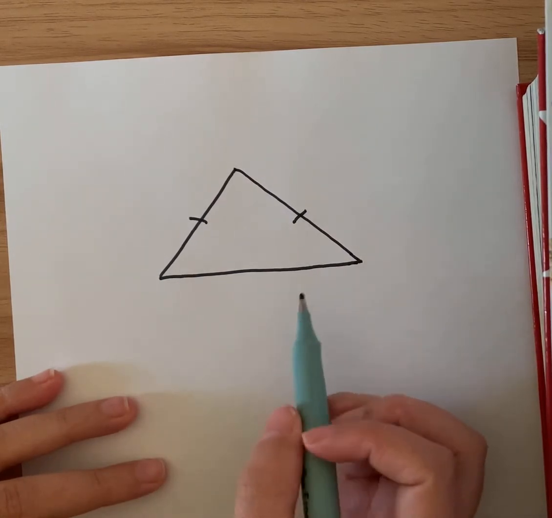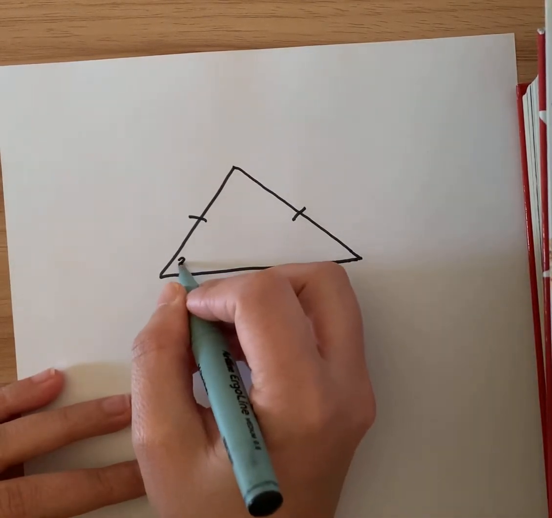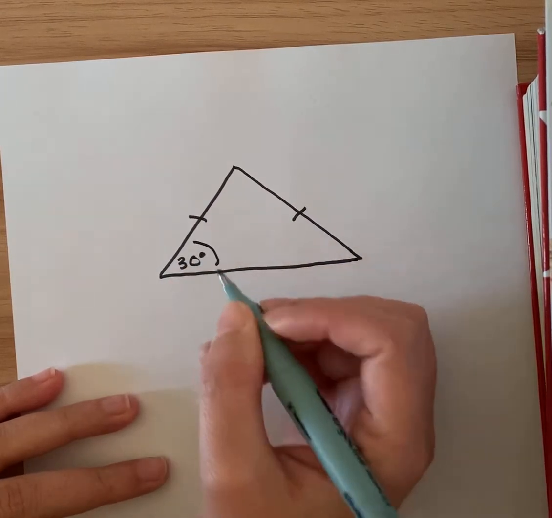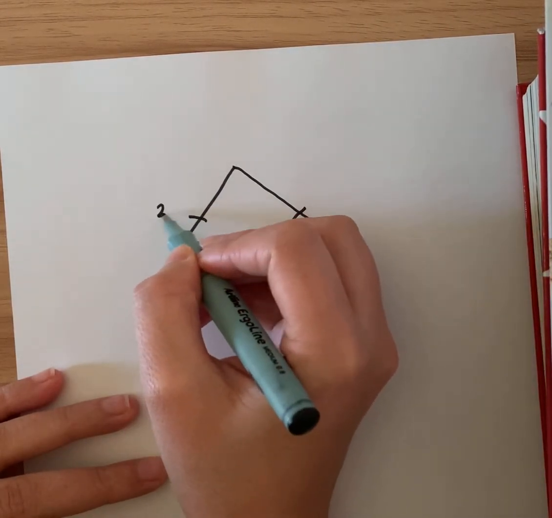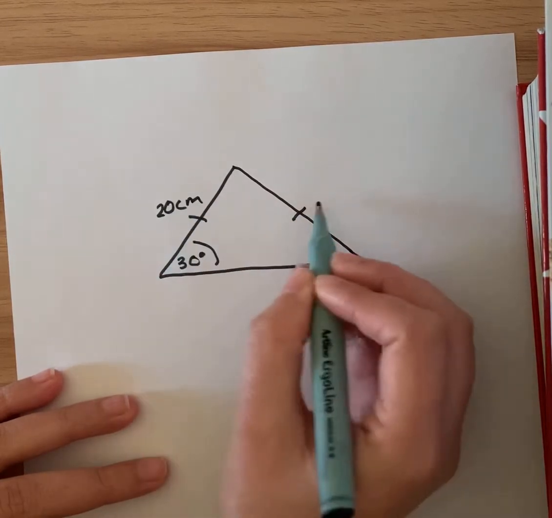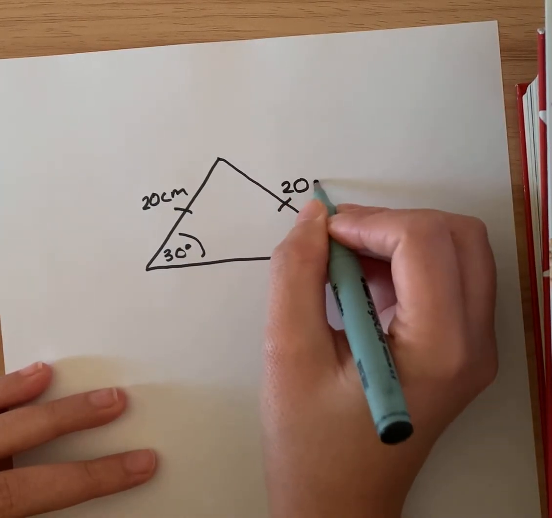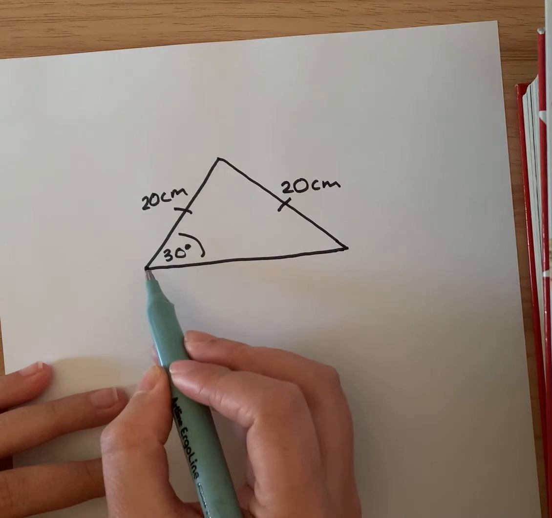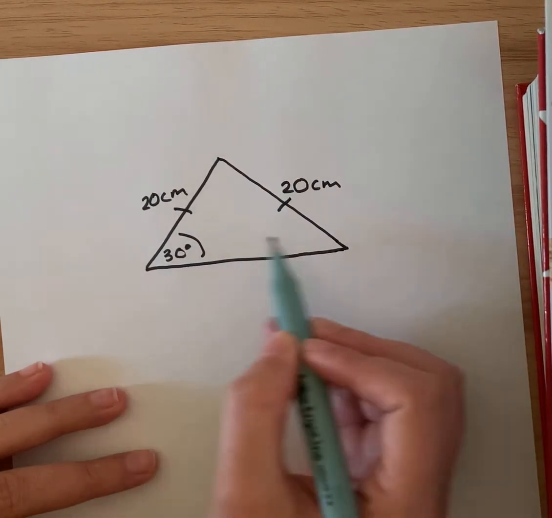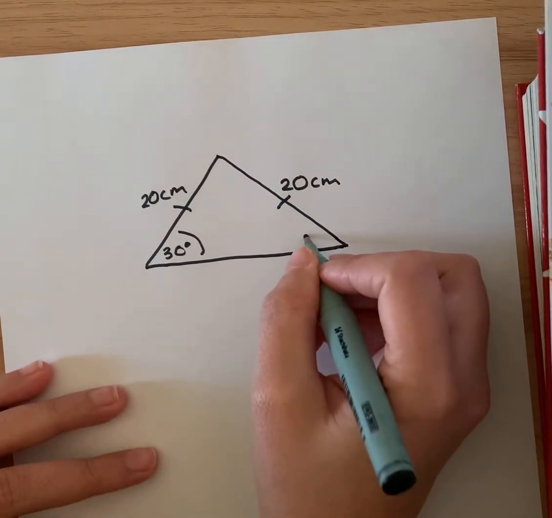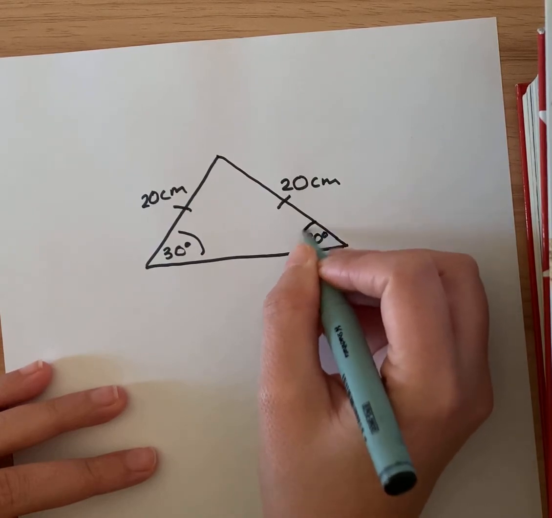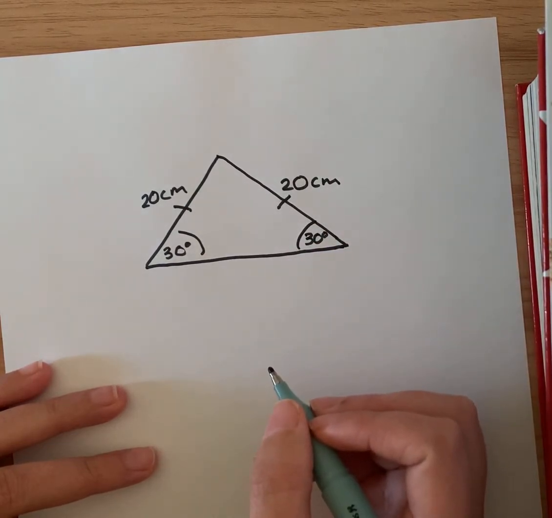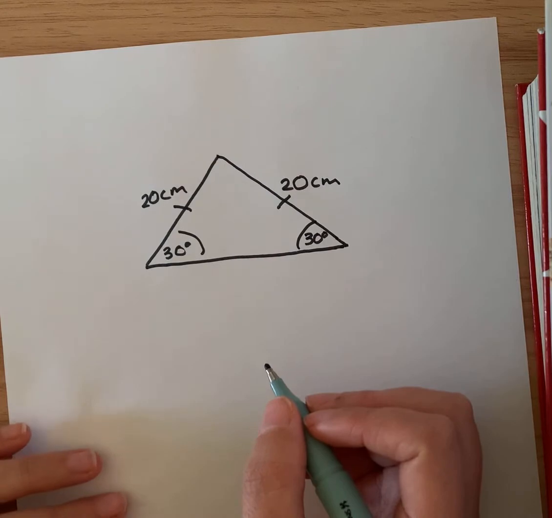Okay, so it's an isosceles triangle. I know this doesn't look like an isosceles triangle. We've got 30 degrees there and 20 centimeters here. So that means this is also 20 centimeters because it's isosceles. If it's isosceles, we also know that these angles are the same. So this is 30 degrees. And the question's asking us, what is the area of this triangle?